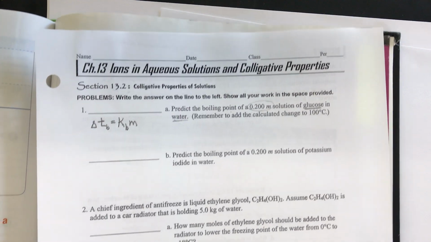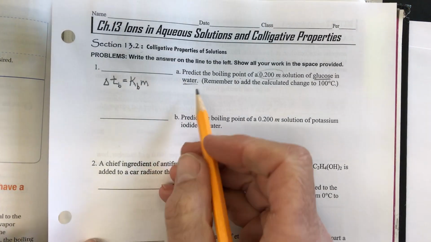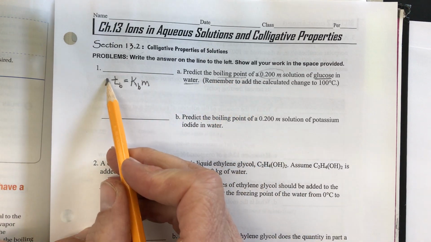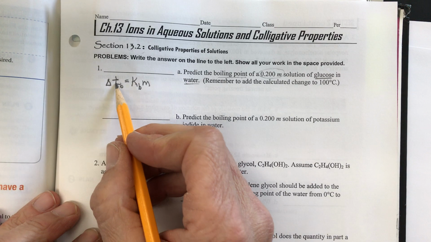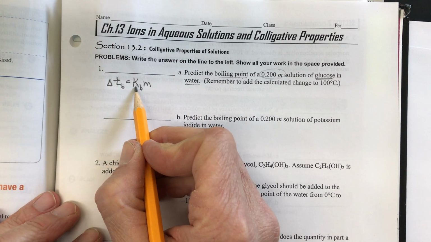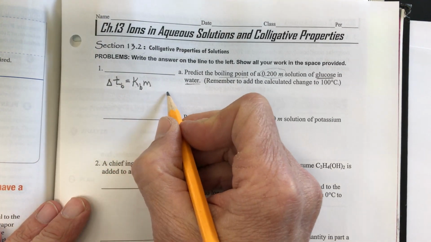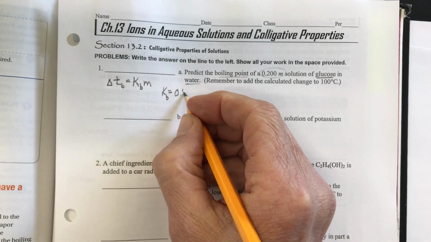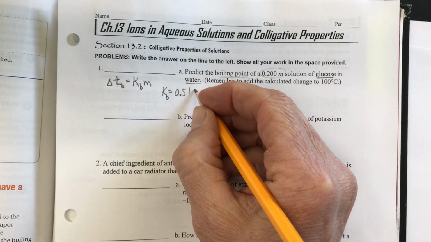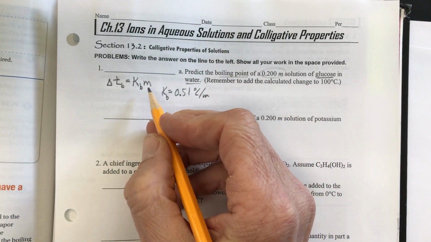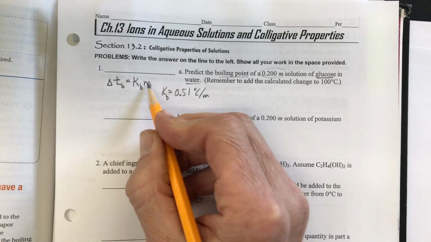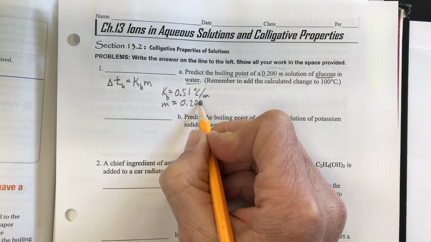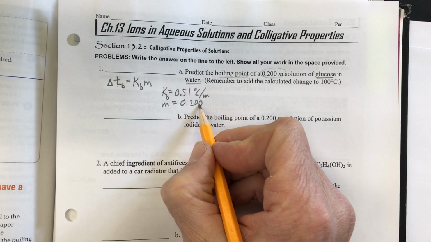So here we have our equation, and what do I need to know to predict the boiling point? Well, this is only the change in temperature, so I don't know that. That's what I'm trying to figure out. K, I know that, so I know my K equals 0.51, and that's degrees C per molal. And the molality, I also know, is 0.200. How many sig figs? 2 here and 3 there.